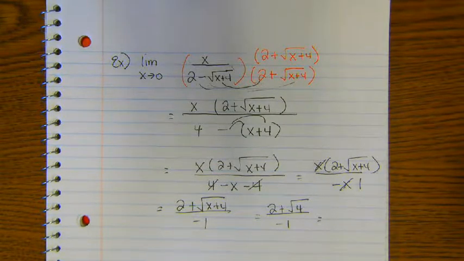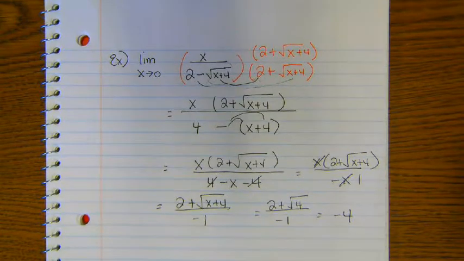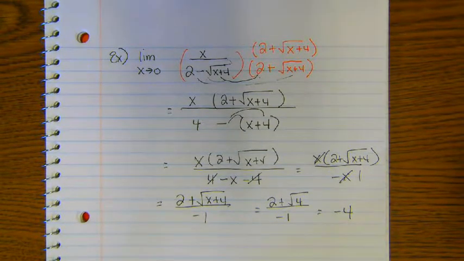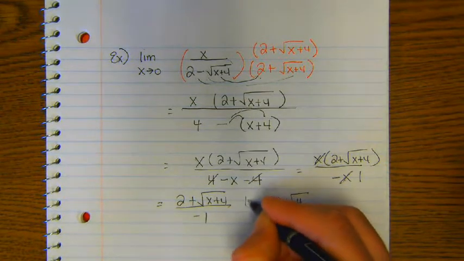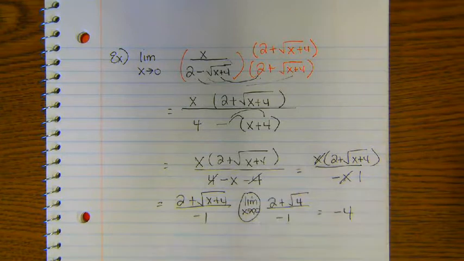So what are we left with? Negative 4. Yep. Once you get rid of the problem, the x in the denominator, then that's when we can use direct substitution.